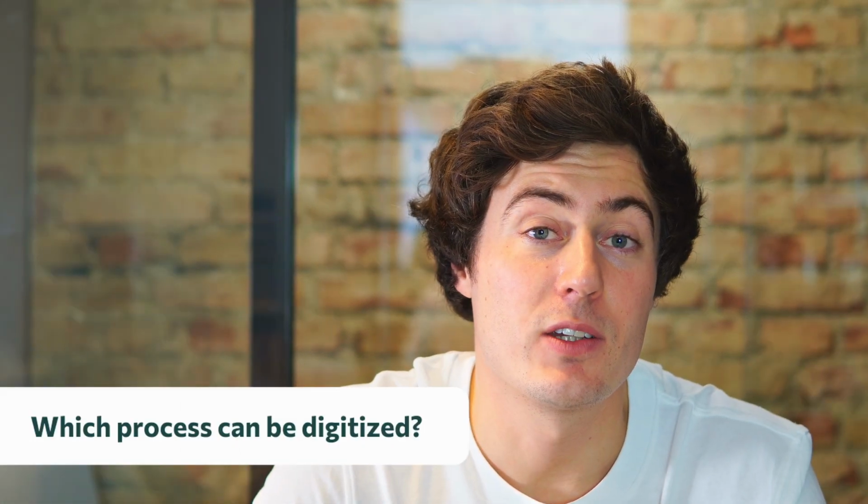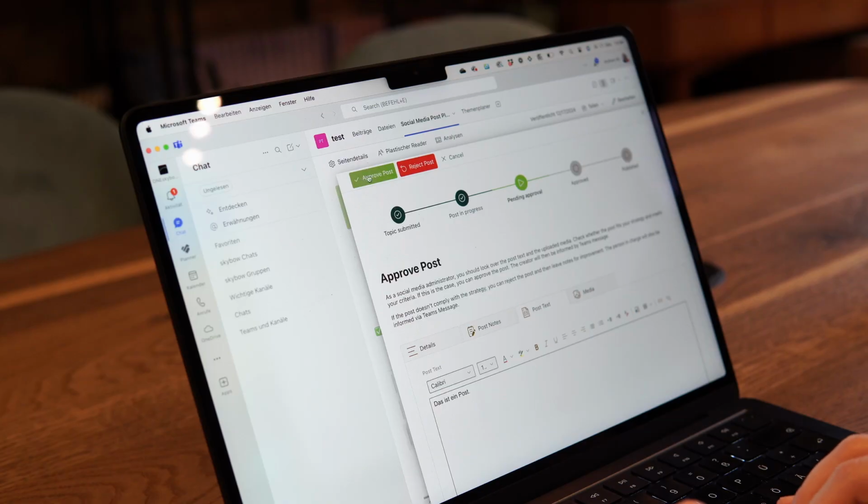Which processes can you actually digitize with Skybow? Actually, it's basically any process you can imagine. If you think about your business processes right now, there are probably a lot of manual processes after each other. And with Skybow, you can digitize each of these steps and then connect them. You can also enhance them with approvals. You can automate workflows.